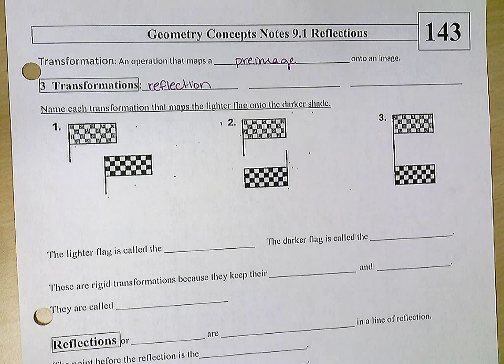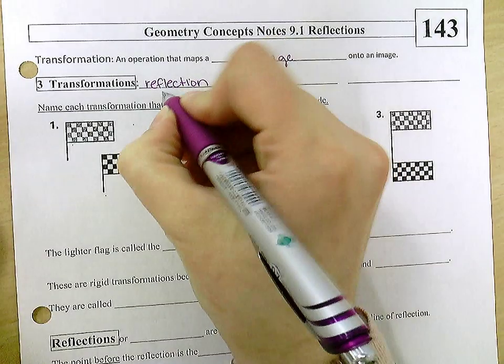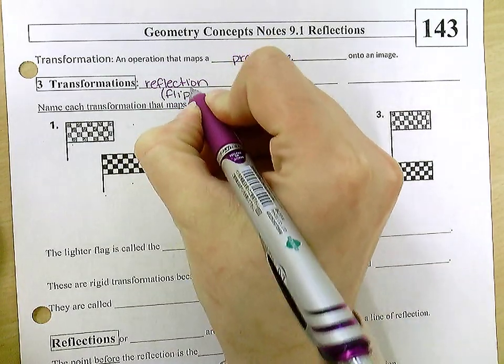Pre-image. One is a reflection. Reflections are like a flip. So you're flipping your image over a line. So this one is like a flip.